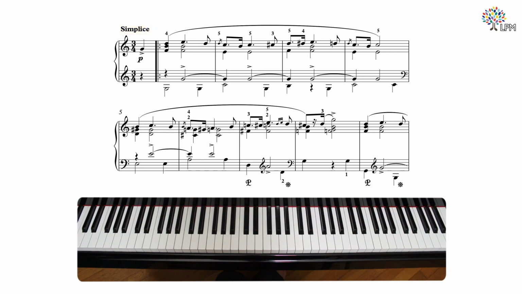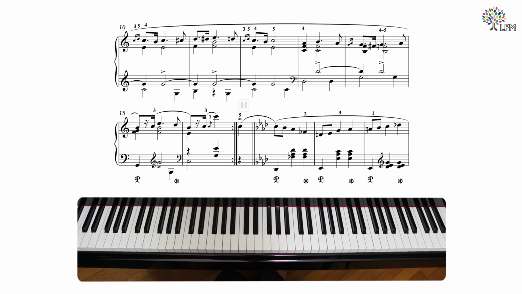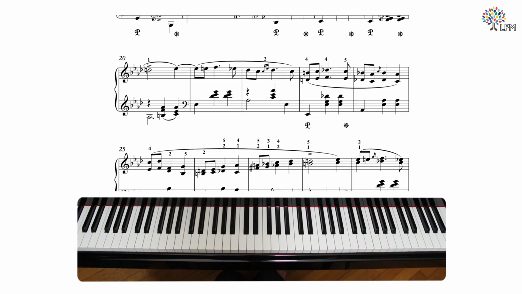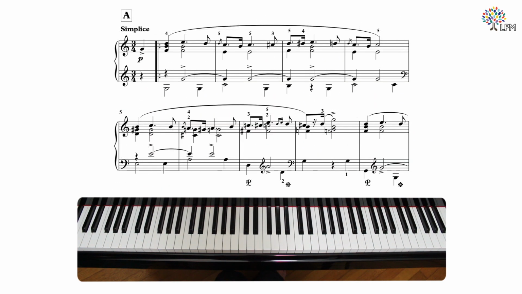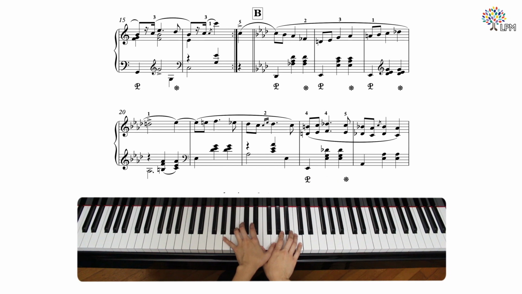The piece is in ternary form, with a clear A, B, and the return of A section, with an unusual key change from C major in the A section to A flat major in the B section.